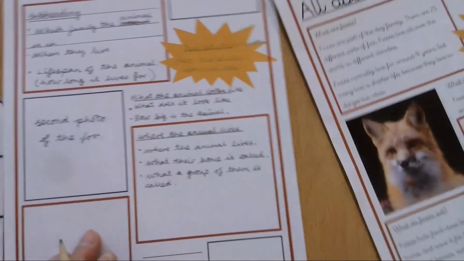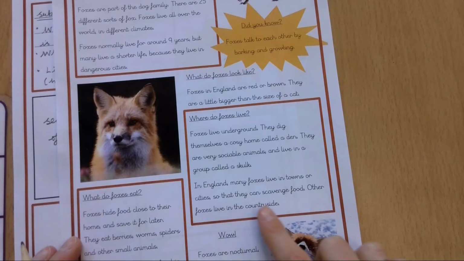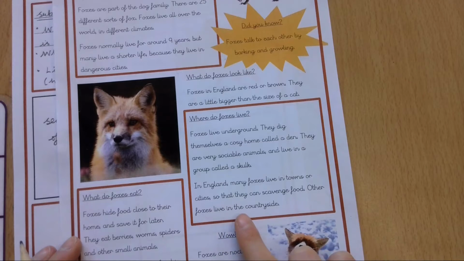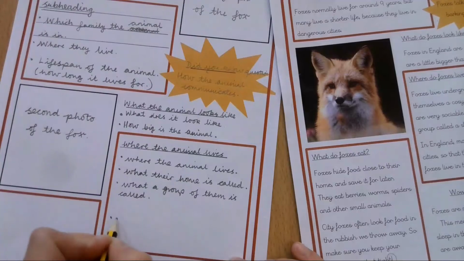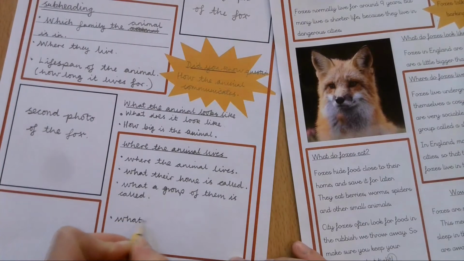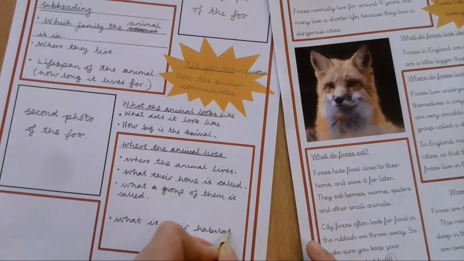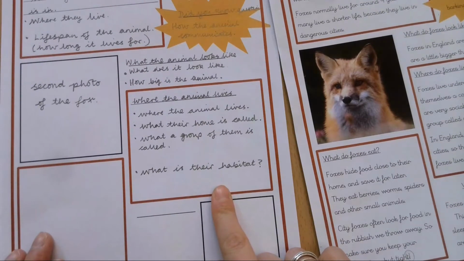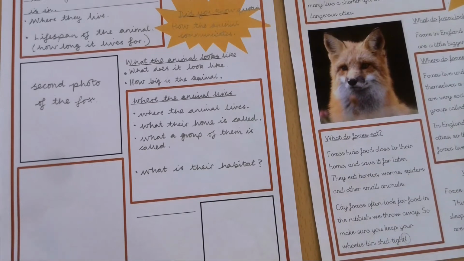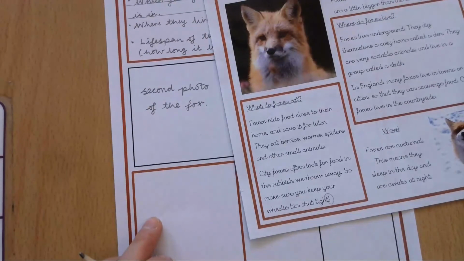And then we're going to look at our second paragraph in this box. In England, many foxes live in towns or cities so that they can scavenge food. Other foxes live in the countryside. What is their habitat? So this is what my second box looks like. You might want to pause the video so you can have a look at what I've written and check your spellings. And then we're going to move on to our third paragraph.